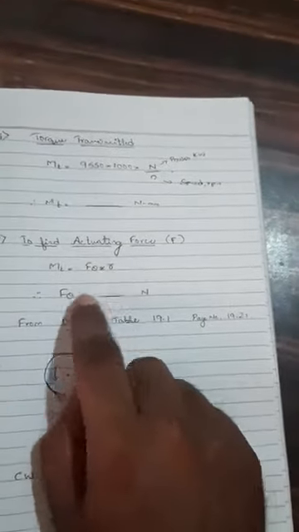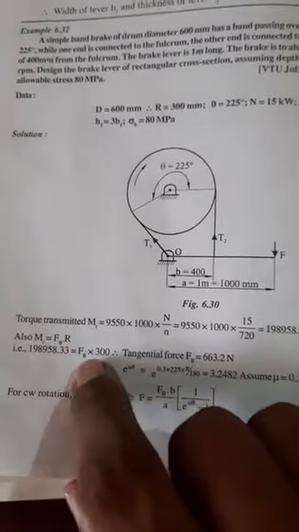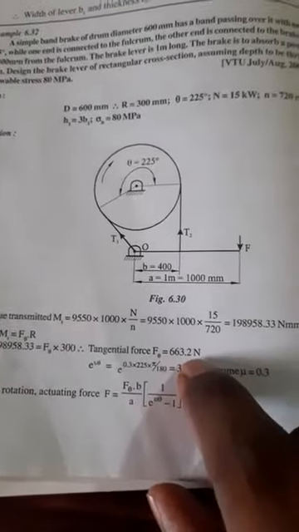Next, the second step is to find the actuating force F theta. MT equals F theta into R. MT is known, R is known, so we get F theta equals 663.2 newtons.